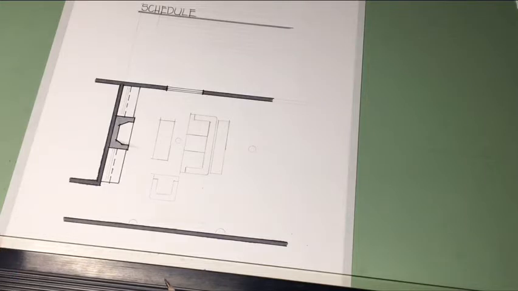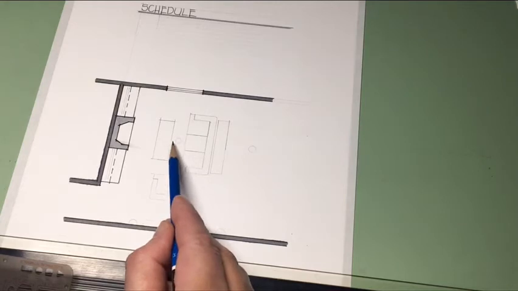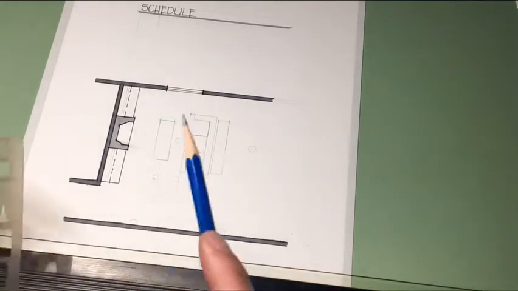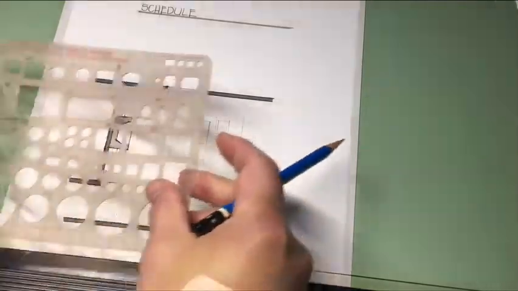So let's start with the lighting and demonstrate a few different ways to show different kinds of lighting. The first light I'm going to show is just a regular, typical down light. And I'm going to put it here between my sofa and my coffee table.